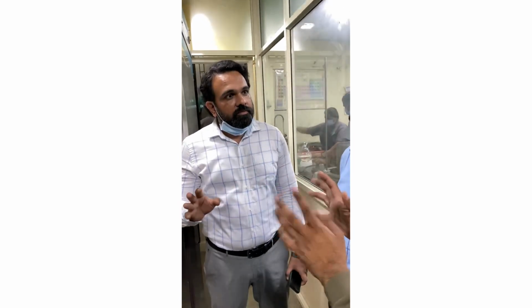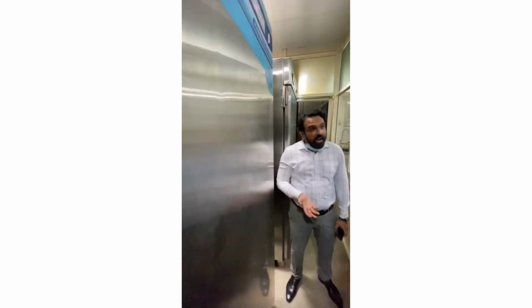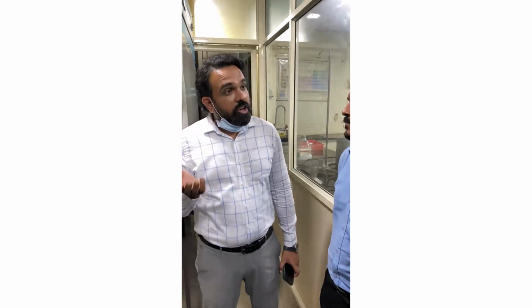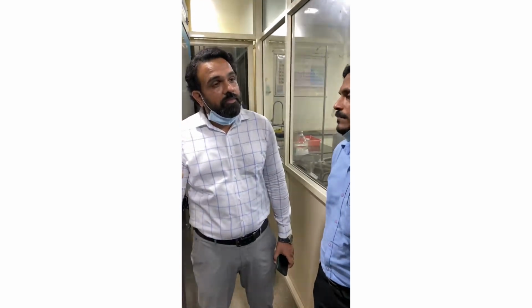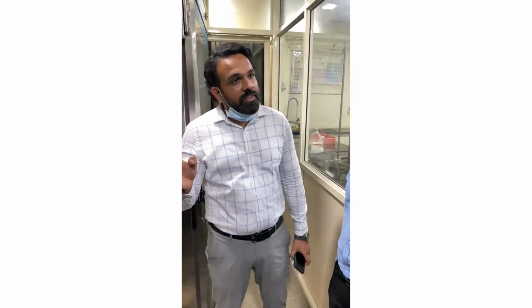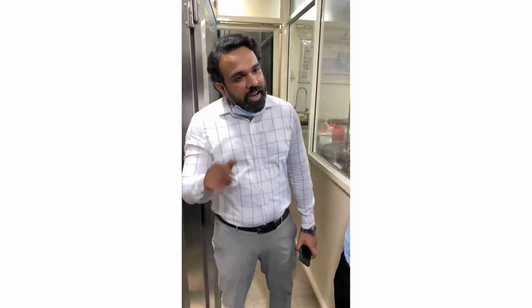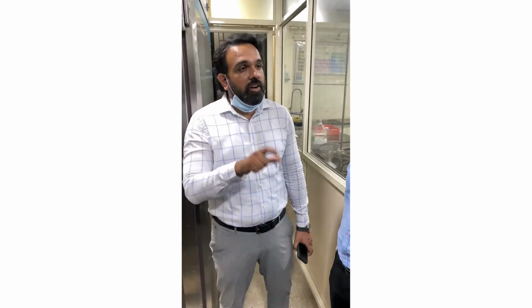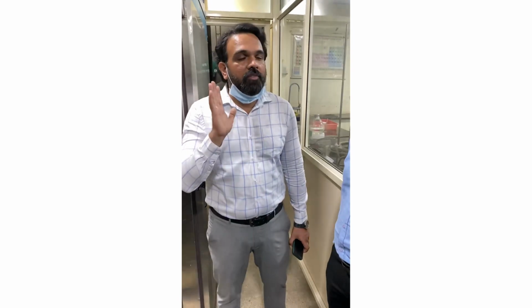These 2 are for the stability study. We will give high temperature and high humidity. High humidity means high moisture content in your air. With humid air and high temperature, we'll see what is the impact on my product, whether my product is stable or not stable. This is the basic fundamental. On that basis we'll define the shelf life or expiry date of my product. These two equipment are meant for that purpose.